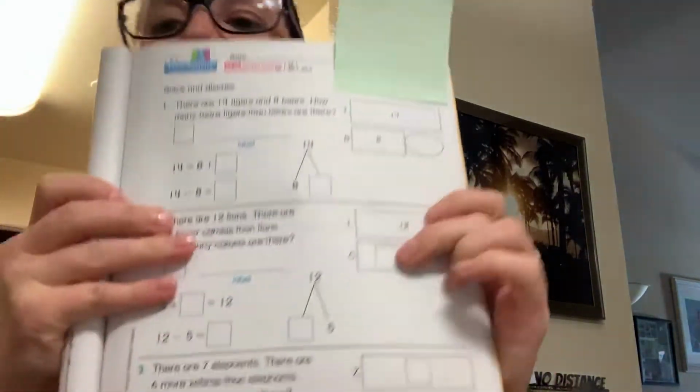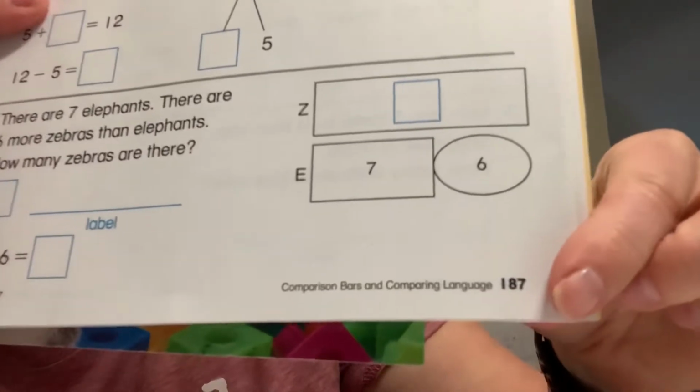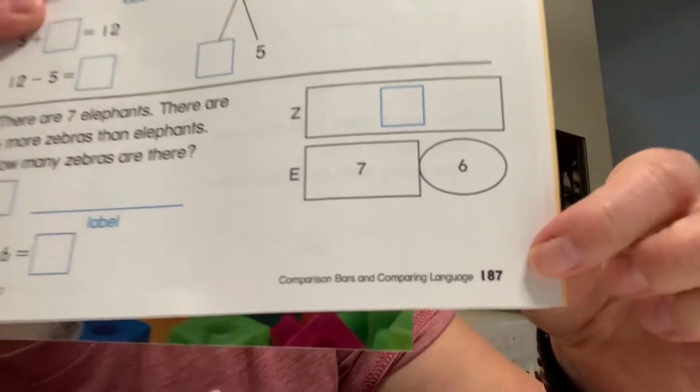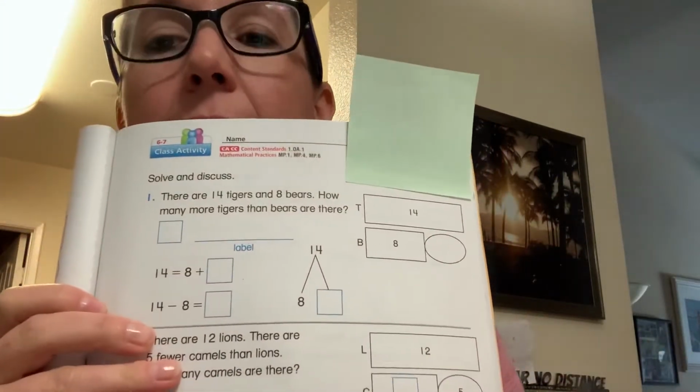All right, a little bit of math. If you have your koala book, book number 2, volume 2, I'm going to be looking at page 187. 187. 100, 8 tens, 7 ones. So please find page 187.